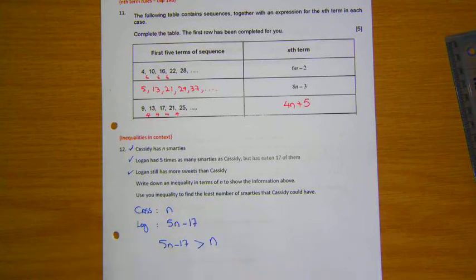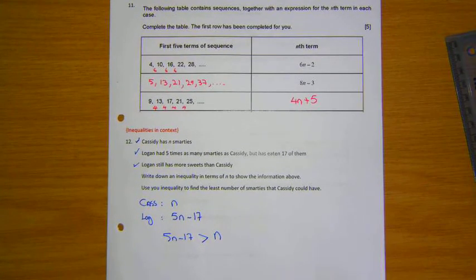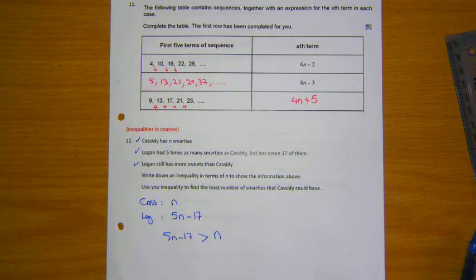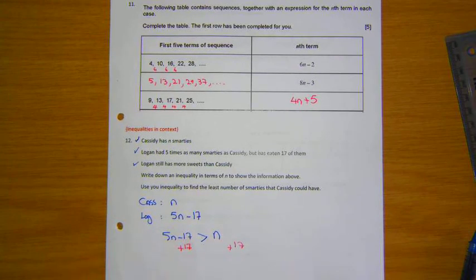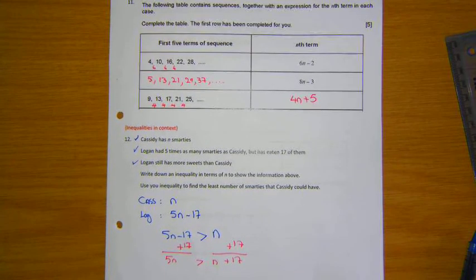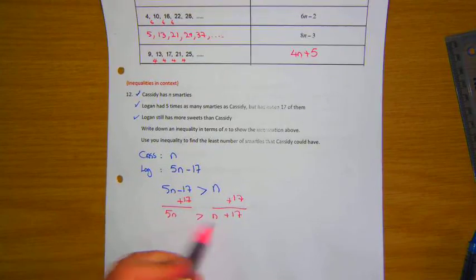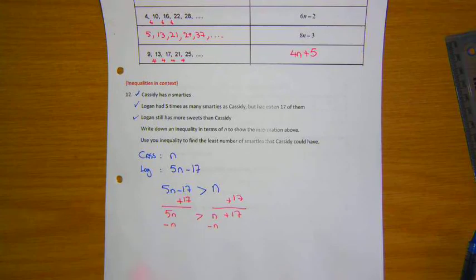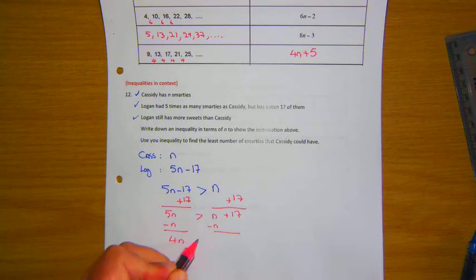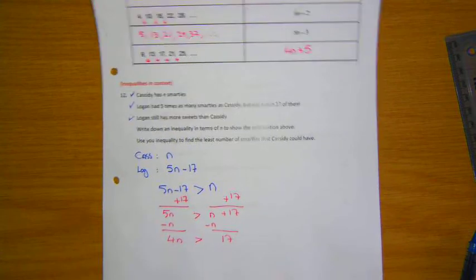Write down an inequality in terms of n to show the information above. Done. Use your inequality to find the least number of Smarties that Cassidy could have. As we looked at these this morning when we were talking about nutshells, they follow the same rules as equations. So I'm going to add 17 to get rid of that. If I add 17 that side, I have to add 17 the other side as well. So I get 5n is greater than n plus 17. Now I want to get rid of the n from that side, so I have to take n off. 4n must be greater than 17.